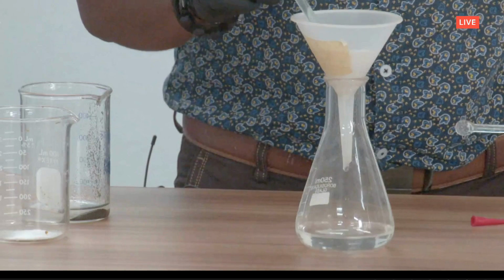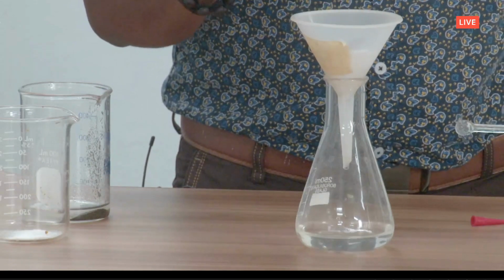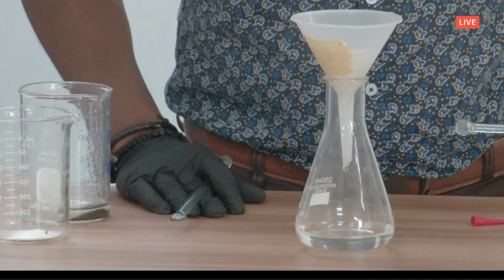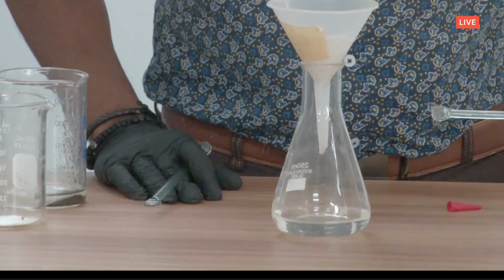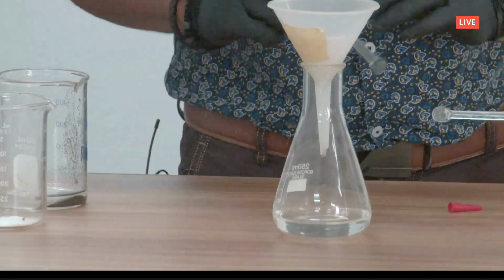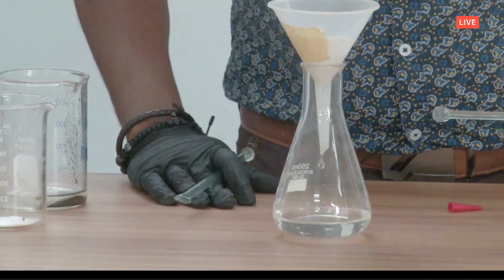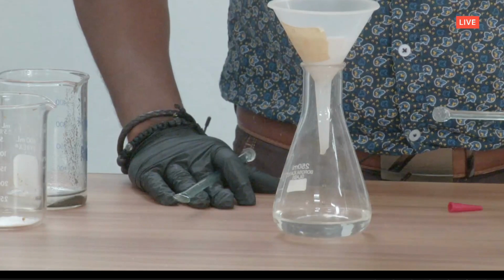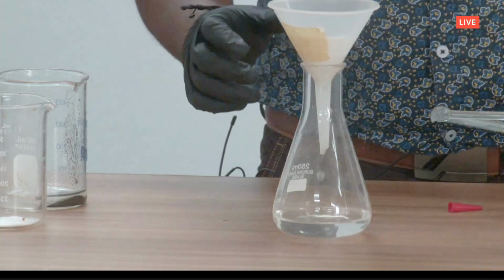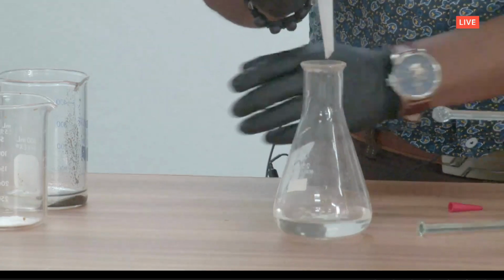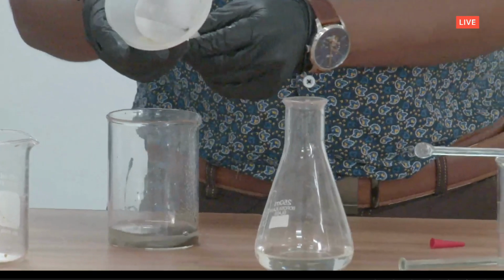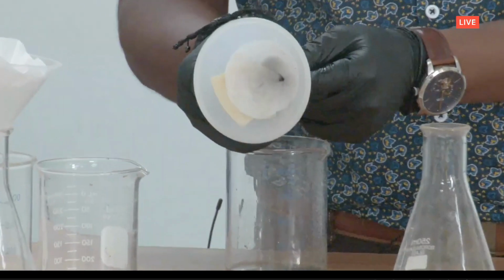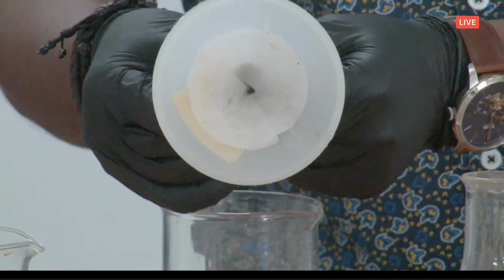All right, so let's just give it a little time. I'm just ensuring that I don't damage the filter paper. So here we have quite a bit of filtrate. And in the interest of time, I'll just pour out. And if we could see, in the bottom of the filter paper, we have some sand.